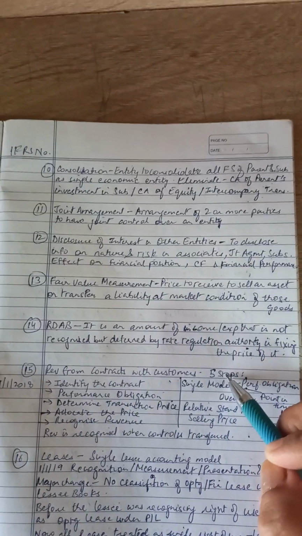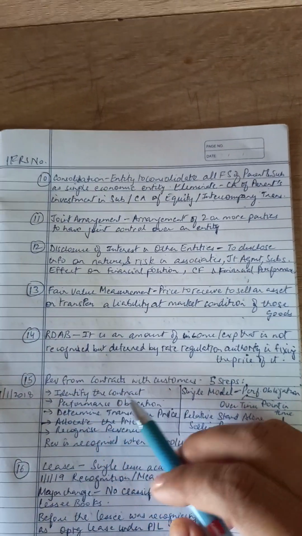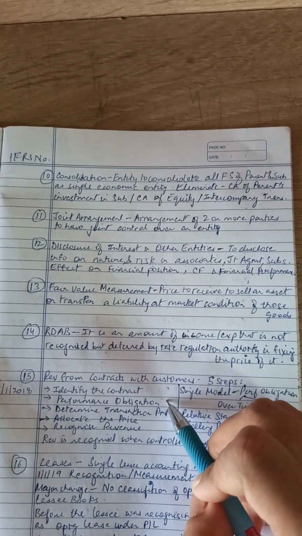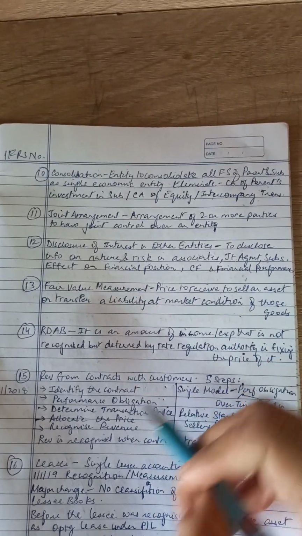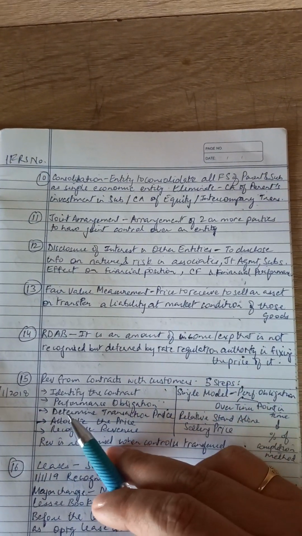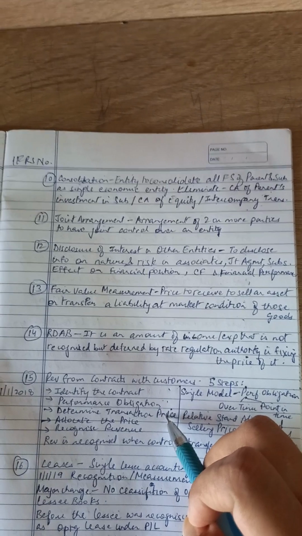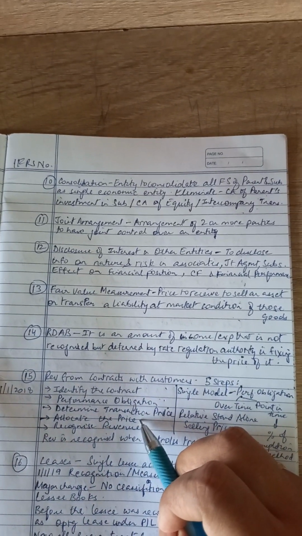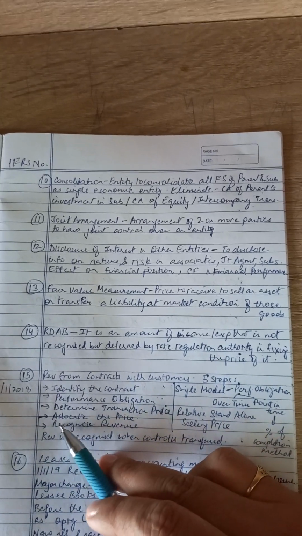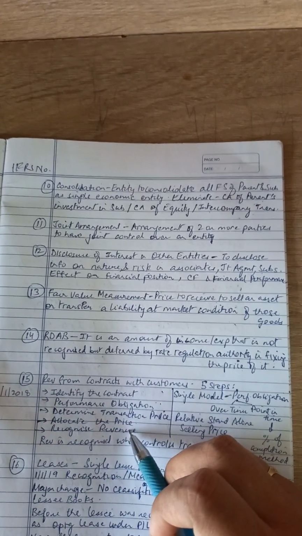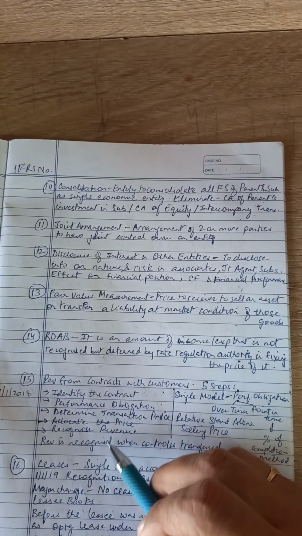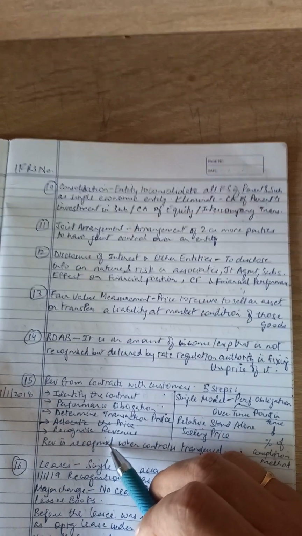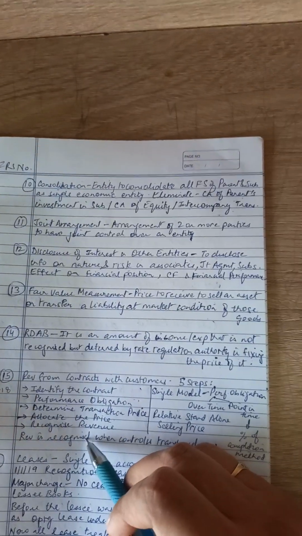There are 5 steps to it. First, you identify the contract. Next, you identify the performance obligation specified within the contract. Then you determine the transaction price. Then you allocate the price to its product or the service. And the last step is to recognize revenue. So these are the 5 main steps involved at the time of revenue recognition in relation to contracts with customers.